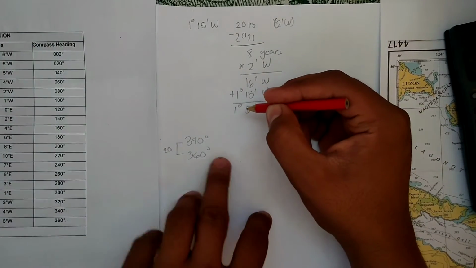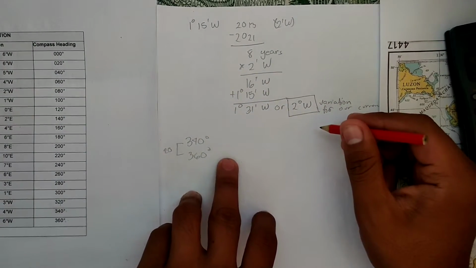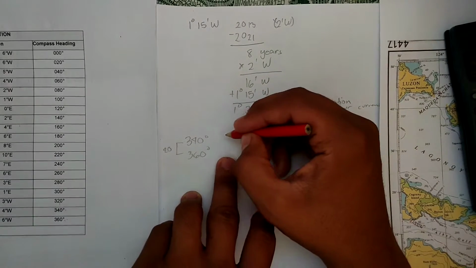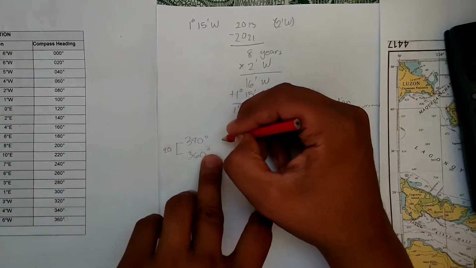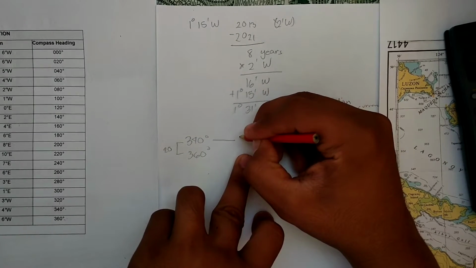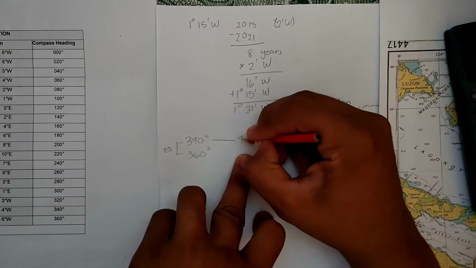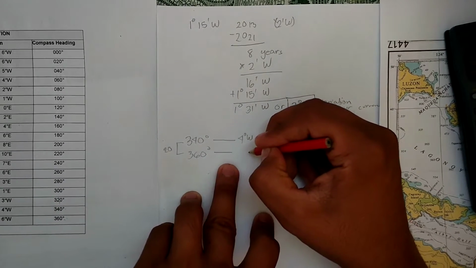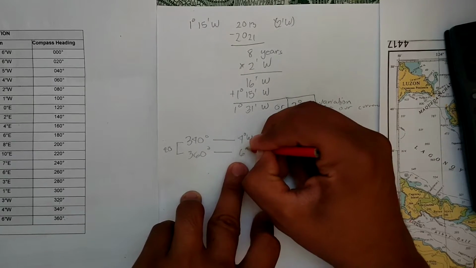So in order to find the deviation of 345, we will get the deviation of these two compass headings. So 340 has a deviation of 4 degrees west, and 360 has a deviation of 6 degrees west.